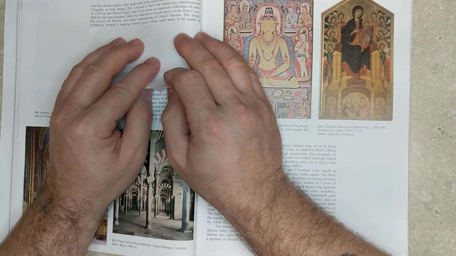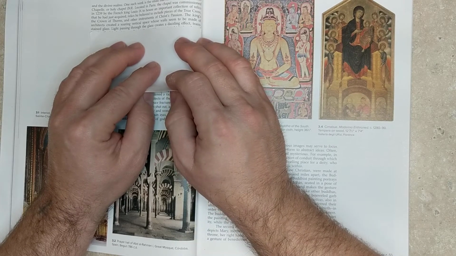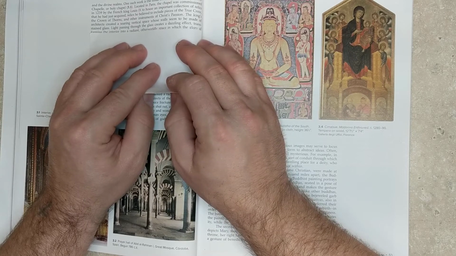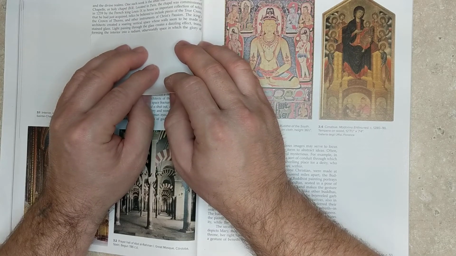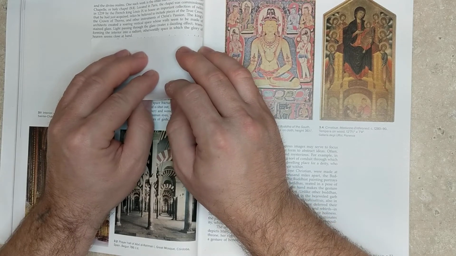The king's architect created a soaring vertical space whose walls seemed to be made of stained glass. Light passing through the glass creates a dazzling effect, transforming the interior into a radiant, otherworldly space in which the glory of heaven seemed close at hand.